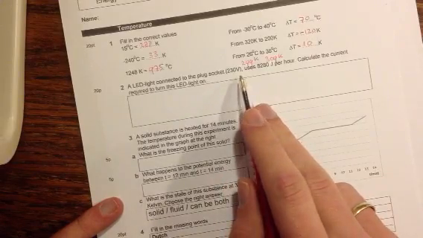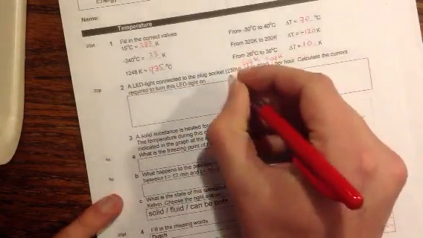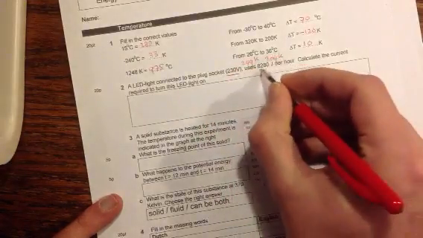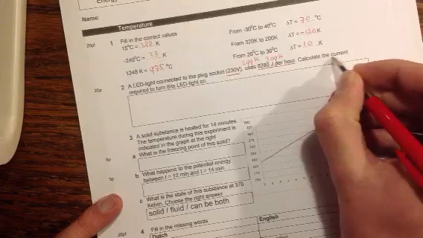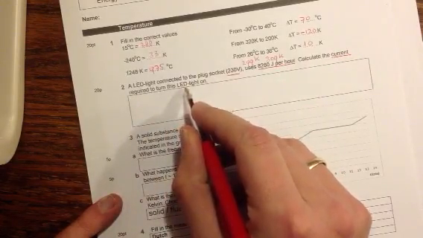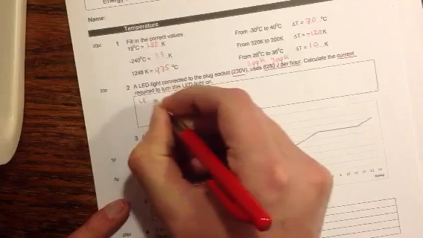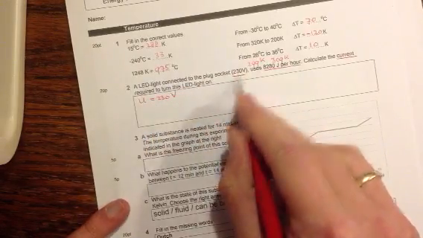We are first gonna take the information. A LED light connected to the plug socket, 230 volts, uses 8280 joules per hour. Calculate the current, so this is what we want to know to turn the LED light on. Information, U equals 230 volts, so that's the potential difference.